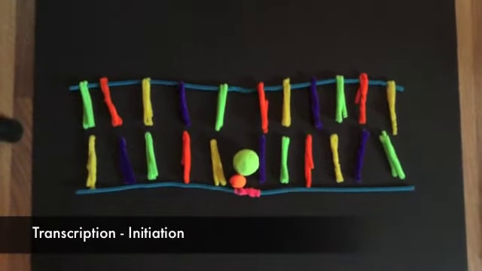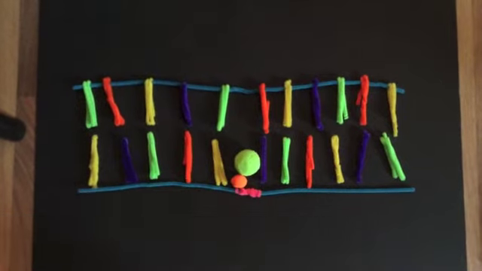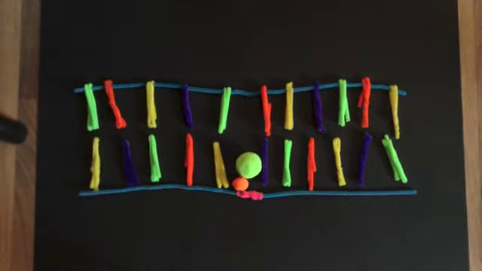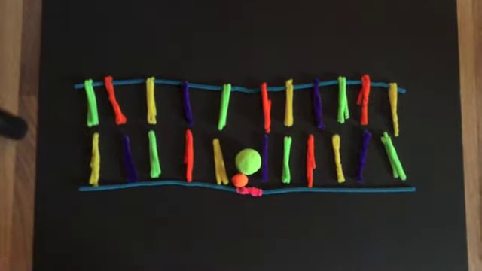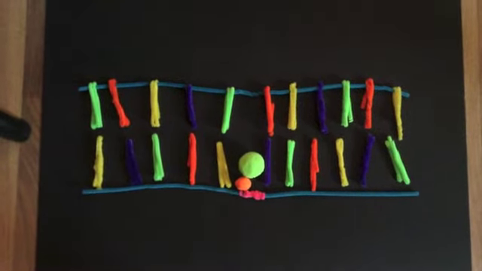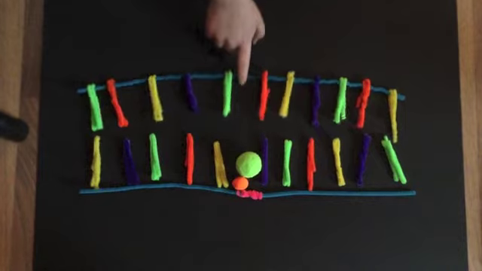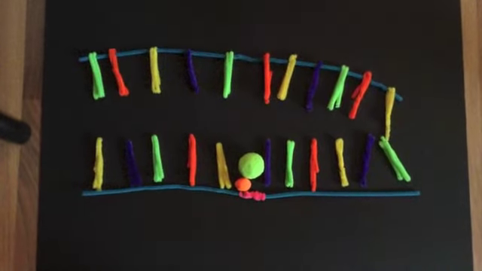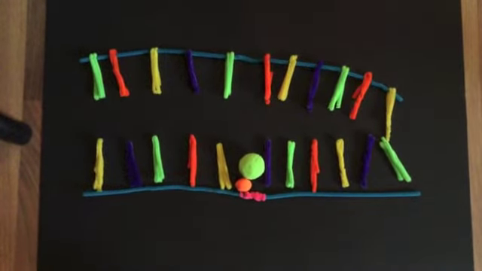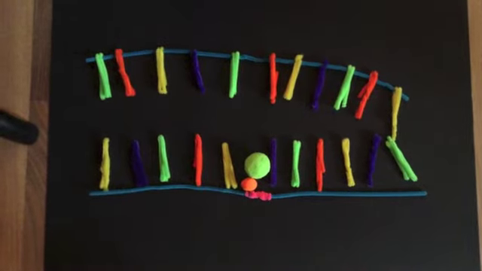Initiation. Sigma and RNA pol bind to the promoter and form a closed promoter complex. The tight binding results in local melting of the double helix, and the closed complex is converted to an open promoter complex. RNA polymerase incorporates the first few base pairs, but polymerase remains at the promoter.